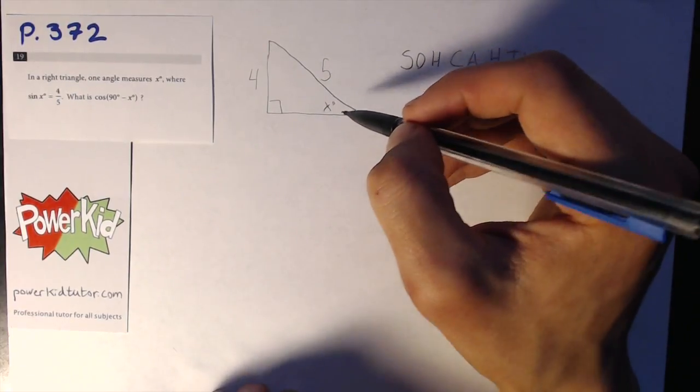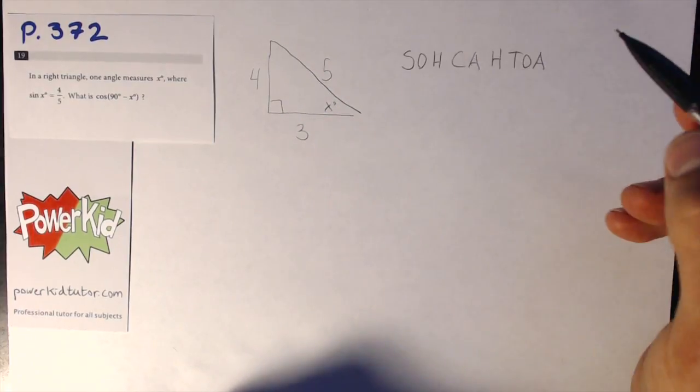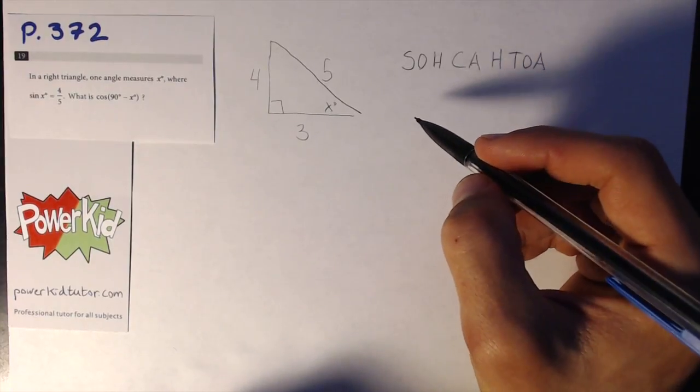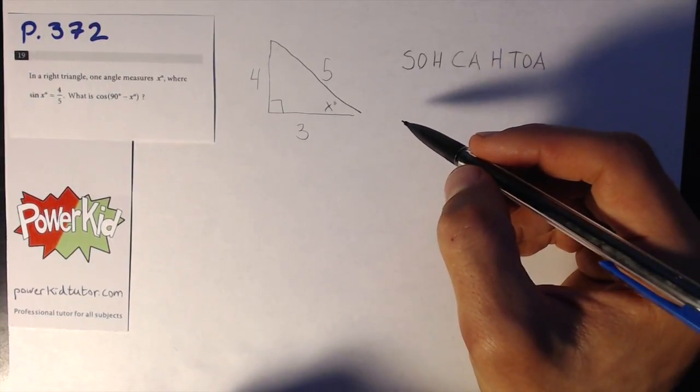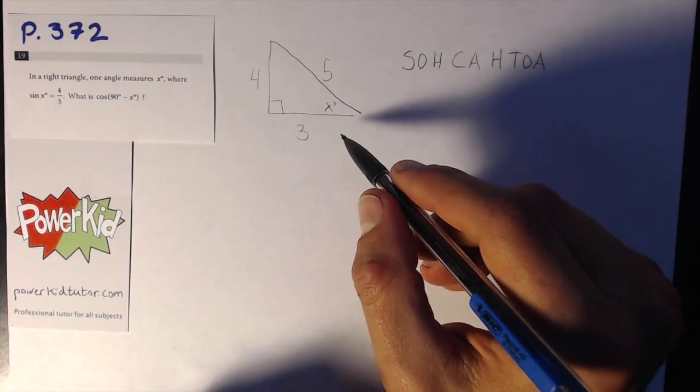And if you remember your special right triangles, this is a 3, 4, 5. You can figure that out with the Pythagorean theorem. Now, they want to know, what is the cosine of 90 minus x degrees? Now, what is 90 minus x degrees? Which angle is that?